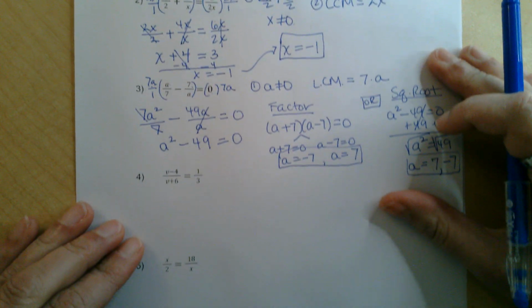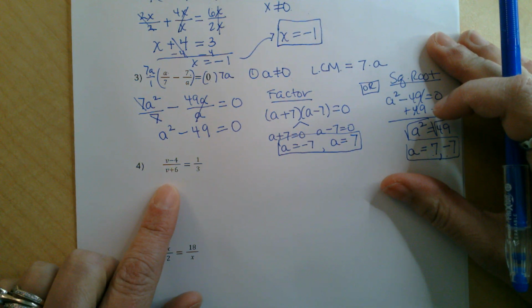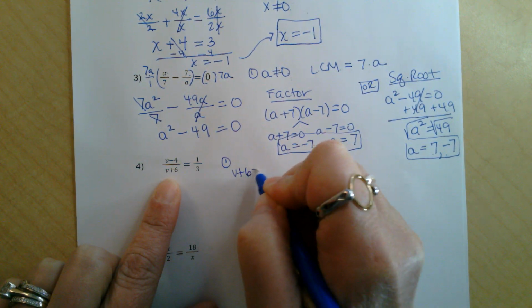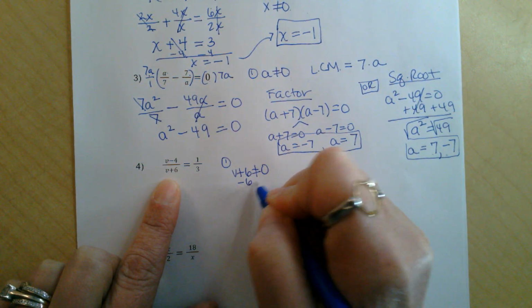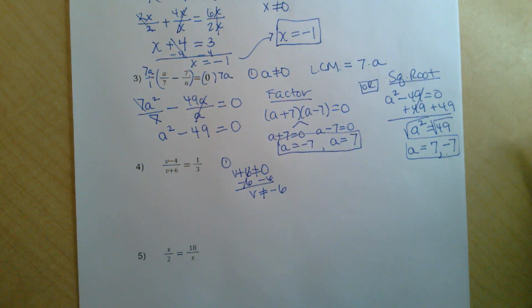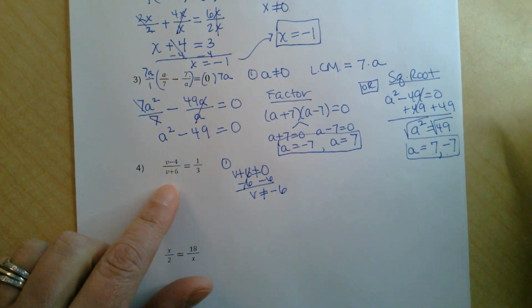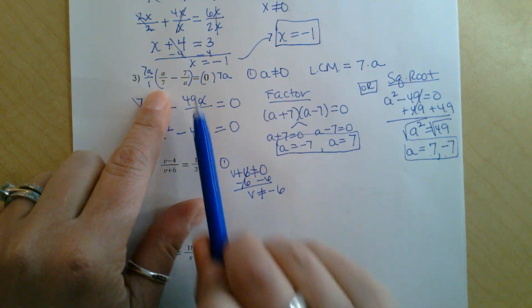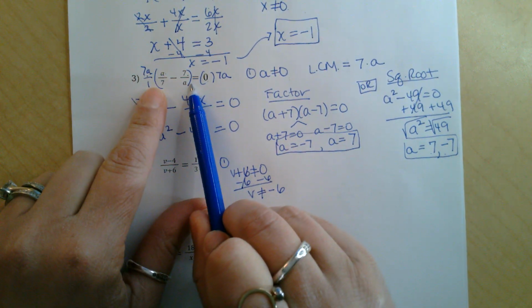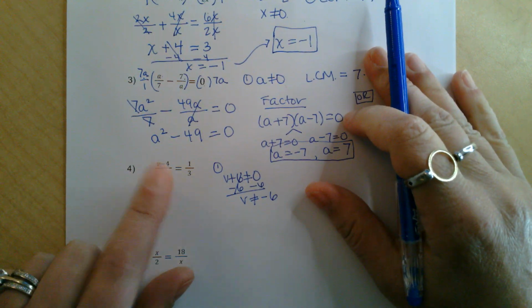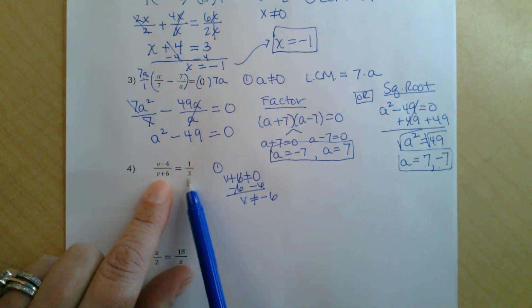Okay, let's look at number 4. v minus 4 divided by v plus 6 equals 1/3. First restriction: v plus 6, because it's in the denominator, cannot equal 0. So that's minus 6 from both sides. So v cannot equal negative 6. Okay, for this one, we don't have to have a least common multiple because we don't have two terms being subtracted or two terms being added.